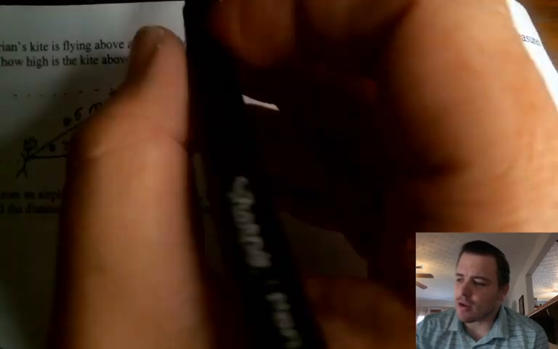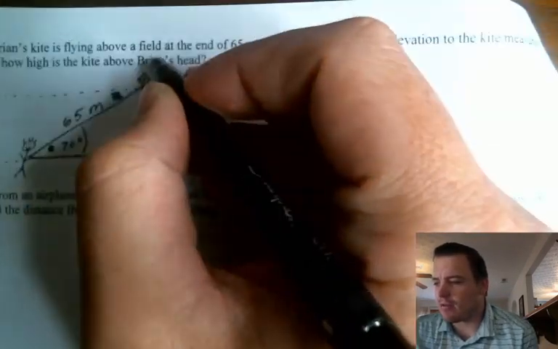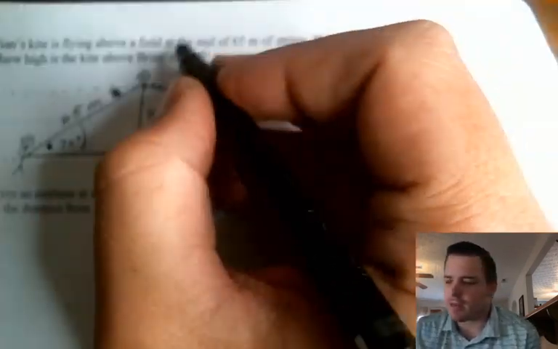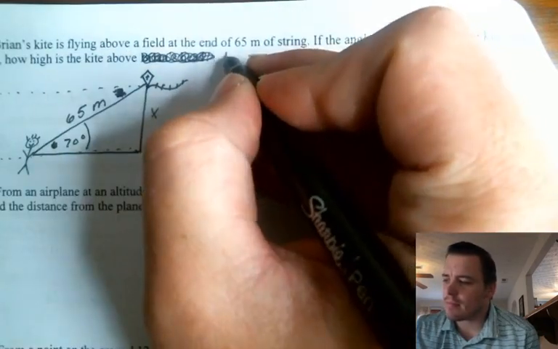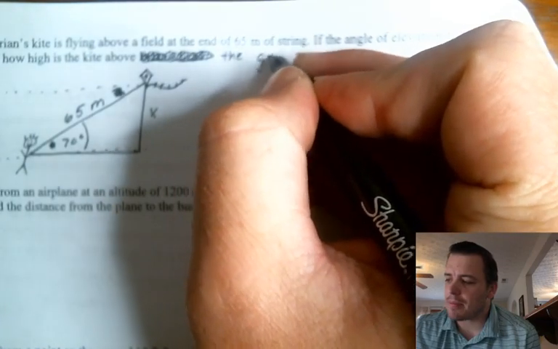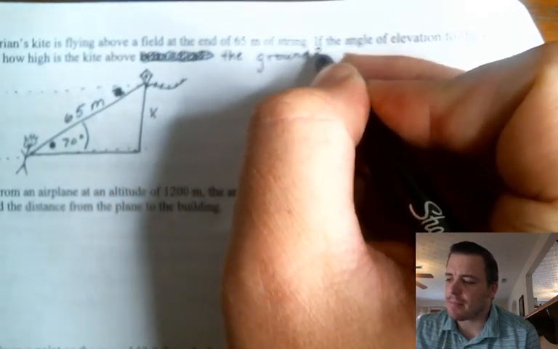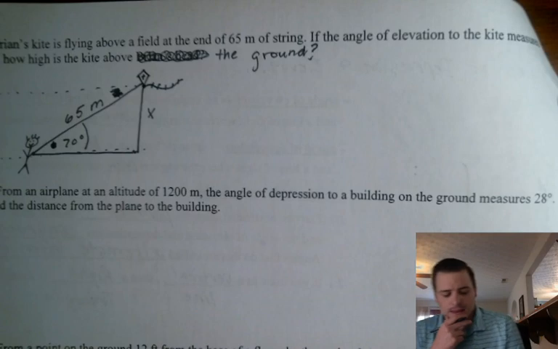So really this question could say, how high is the kite above the ground? Because Brian's head would be a little bit different. I probably should have changed that. Sorry. How high is the kite above the ground?